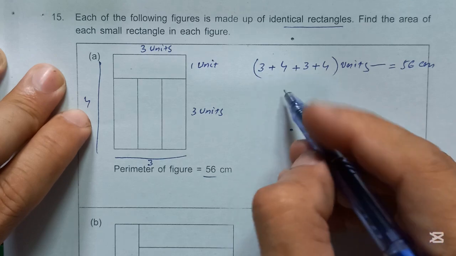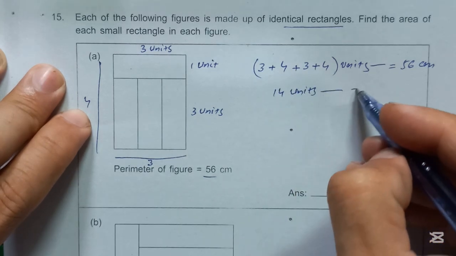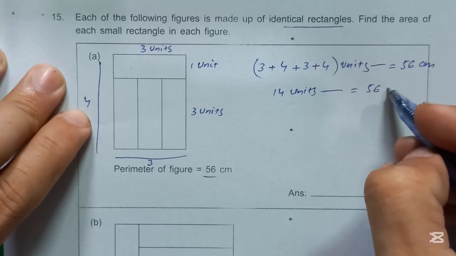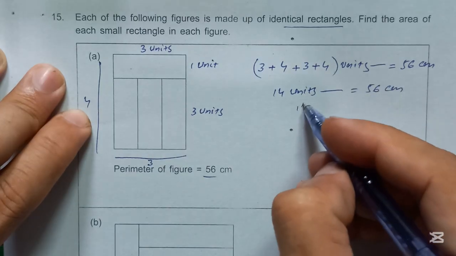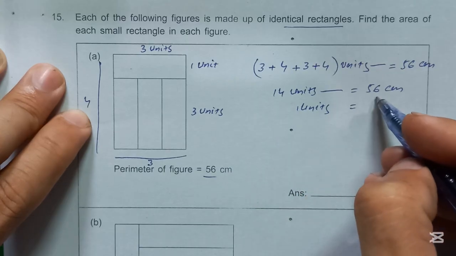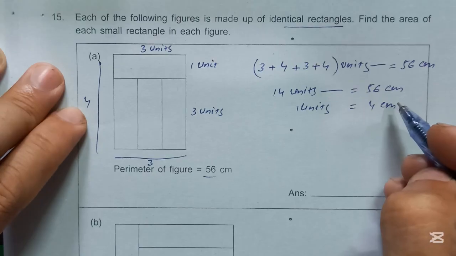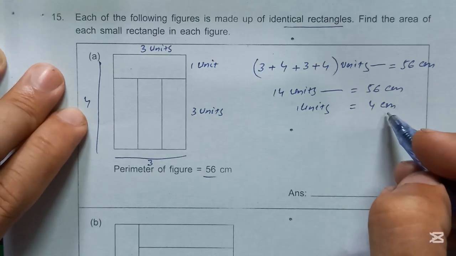Solve it. 7 plus 7, 14 units is equal to 56 centimeters, and 1 unit will be equal to 56 divided by 14, which is 4 centimeters. So 1 unit is 4 centimeters.